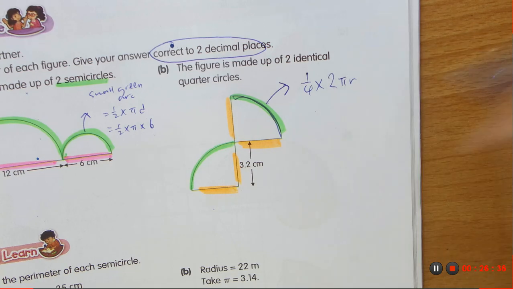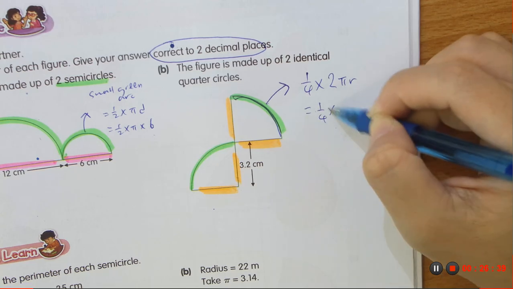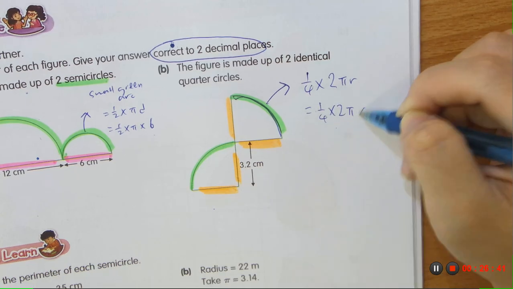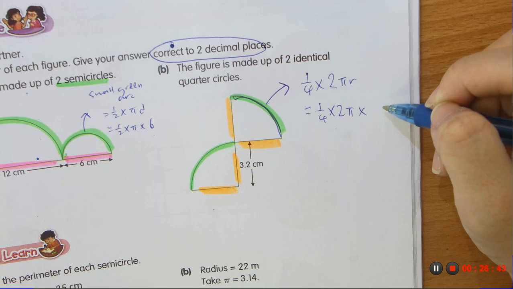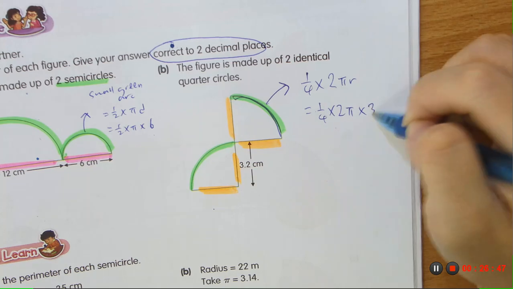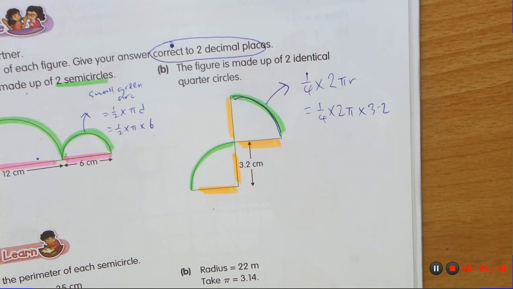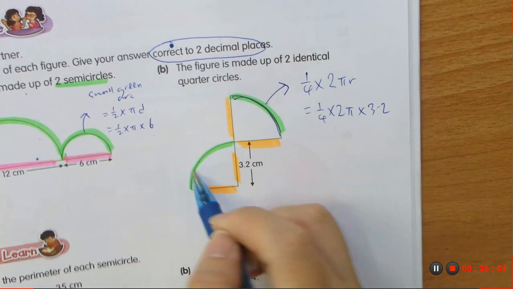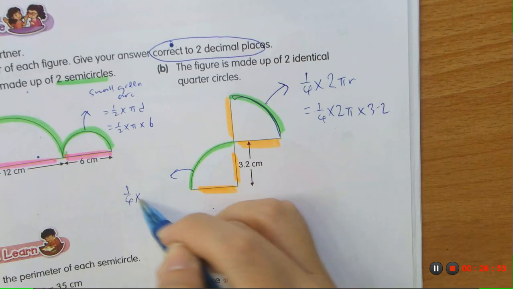In this case, r is 3.2 centimeters. And then this arc is also 1/4 times 2 pi r.